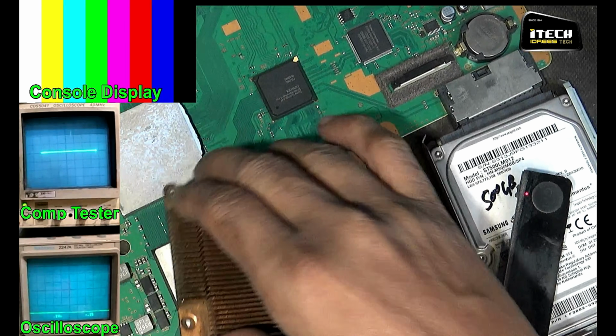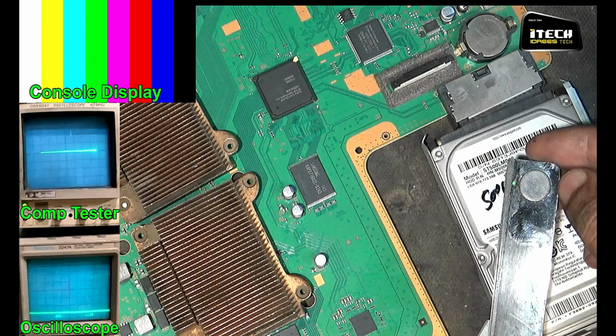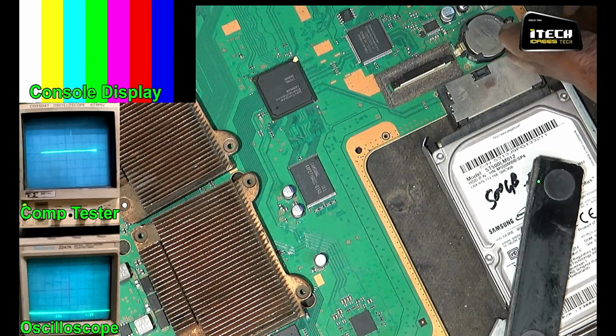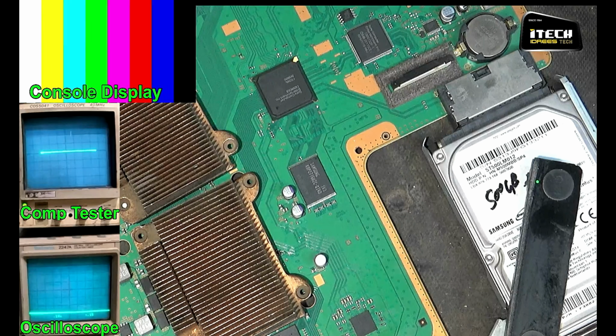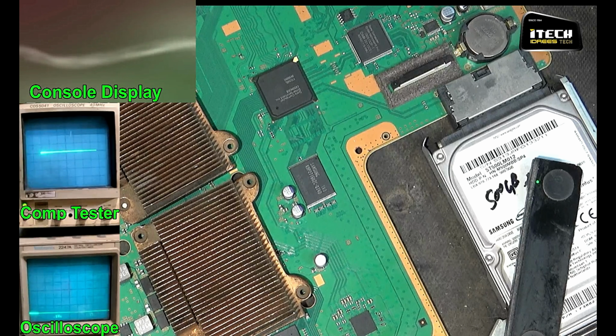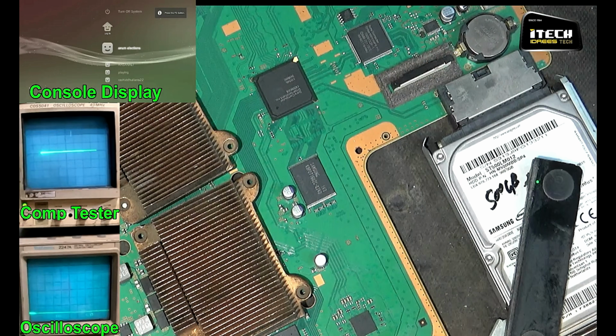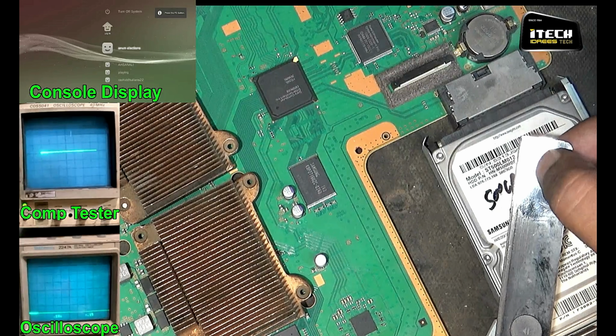Now, for the final test, let's power the console on one last time. Success. The PlayStation 3 boots normally, displays video immediately, and operates exactly as expected. Another motherboard level repair completed successfully.